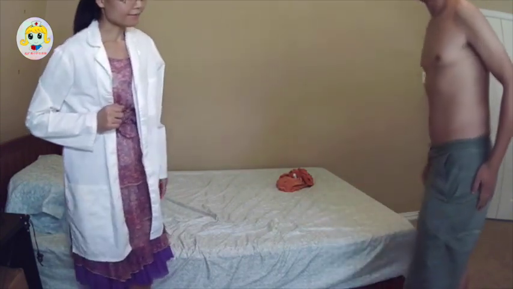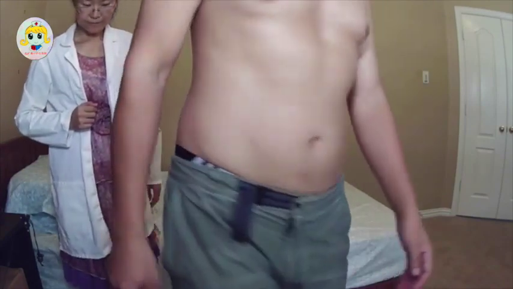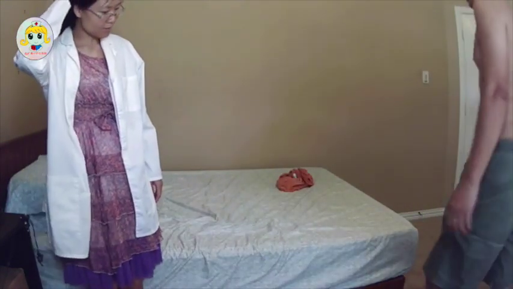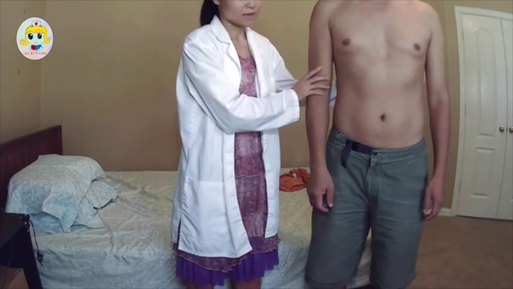Walk around. Yeah. Okay, you can stop now. The gait and posture are normal. Now could you please face away from the camera, with your back to me? A little bit here.